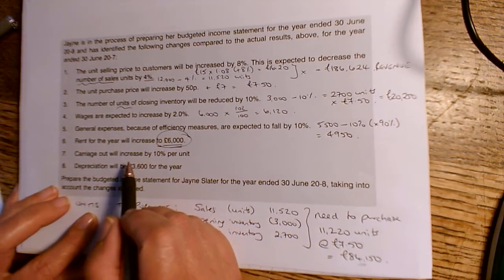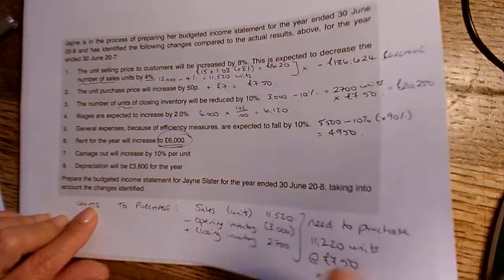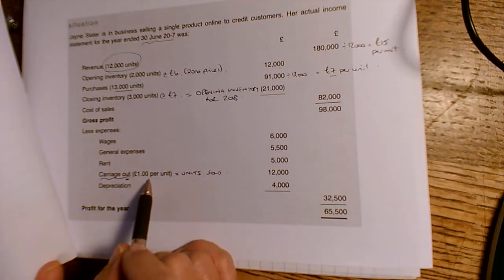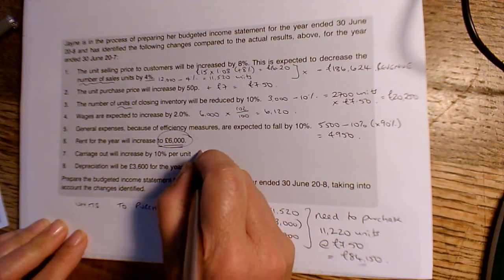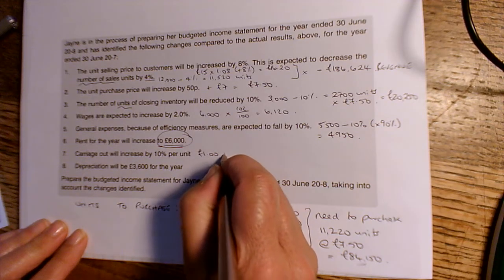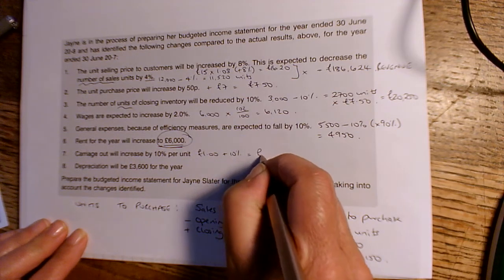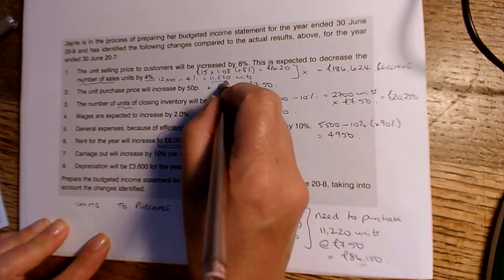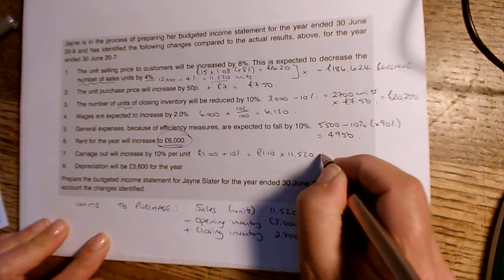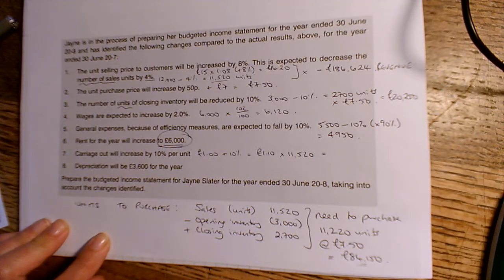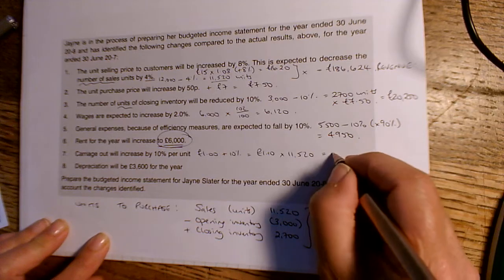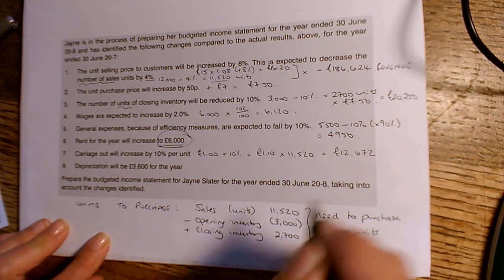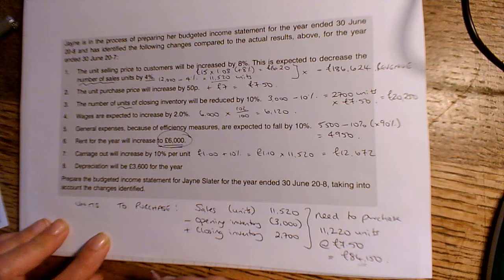Carriage out will increase by 10% per unit. At the moment, Jayne is paying £1 per unit. So if that increases by 10%, she's going to be paying £1.10. And remember, that's going to be on all the units that she sells. So we're expecting to sell 11,520 units. So £1.10 times 11,520 is 12,672. Okay, and then again, depreciation is stated, it will be £3,600 for the year.